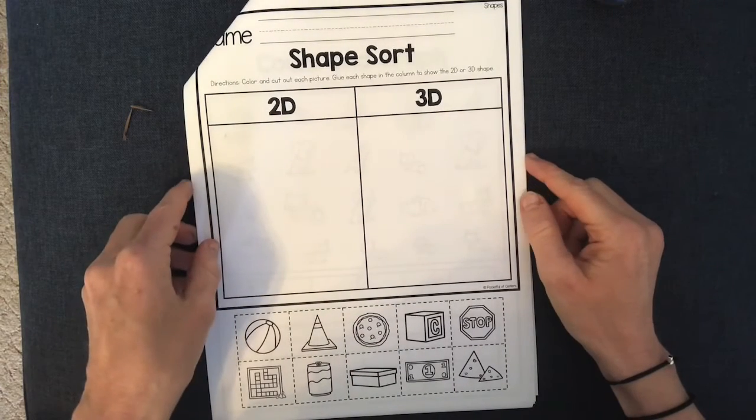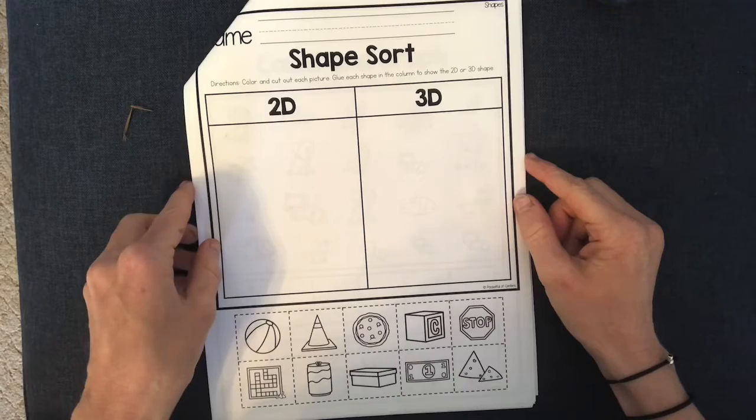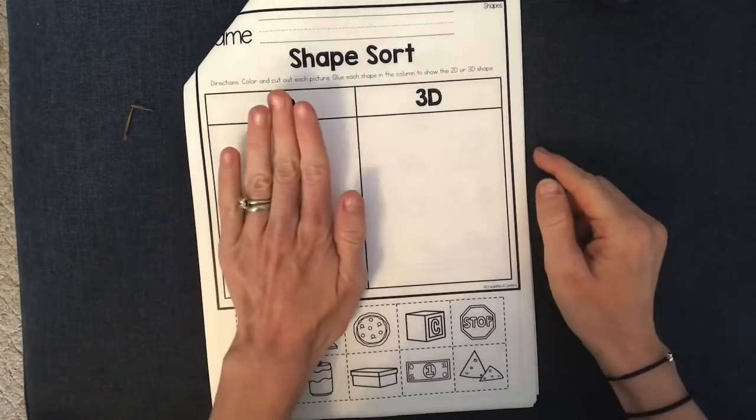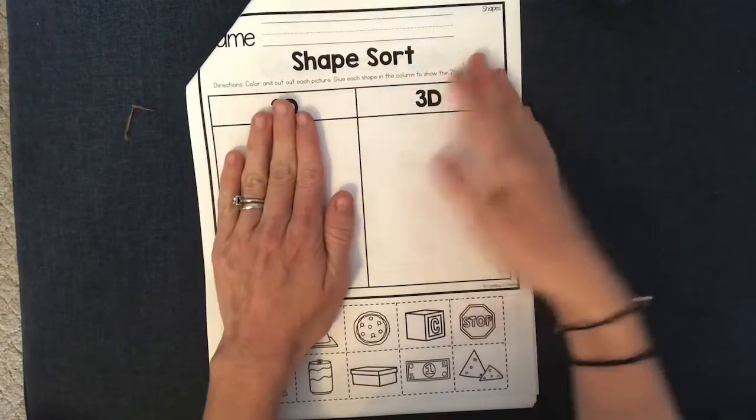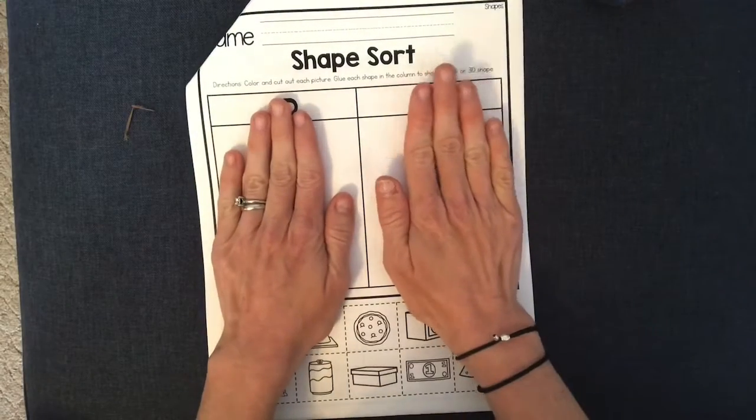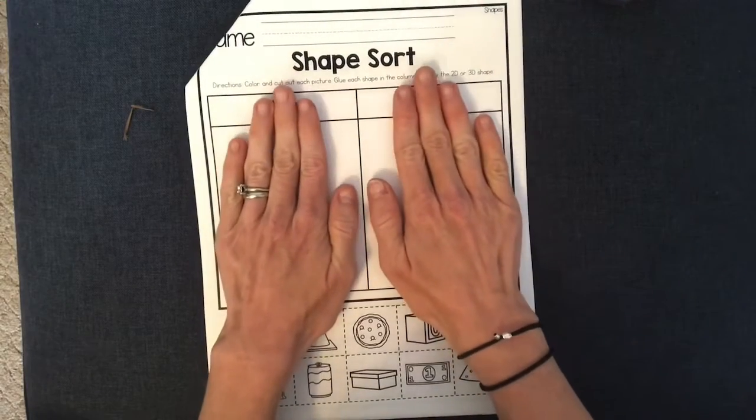I want you to go back in your presentation slides, and I want you to review what is flat and what is solid. Okay, two-dimensional, three-dimensional. If you have not looked at the slides that help you.